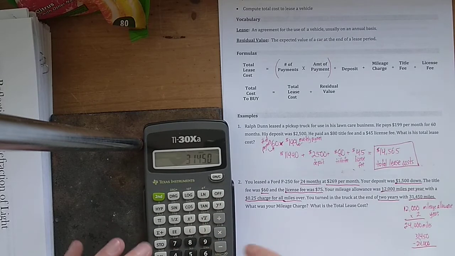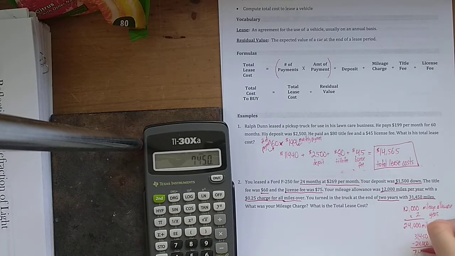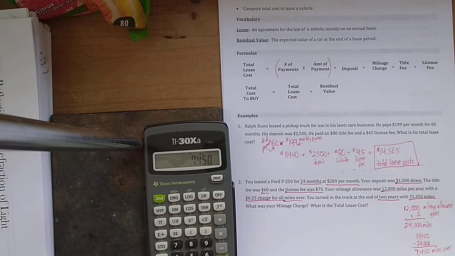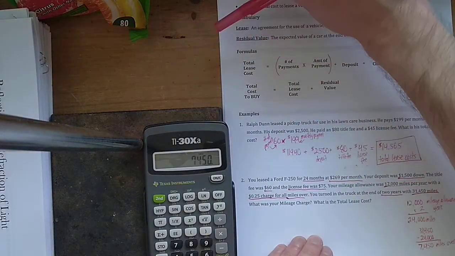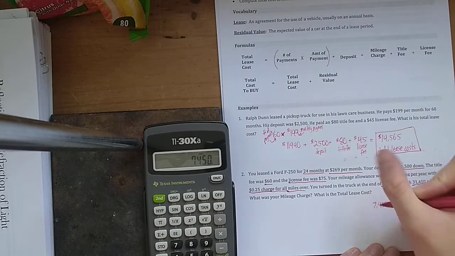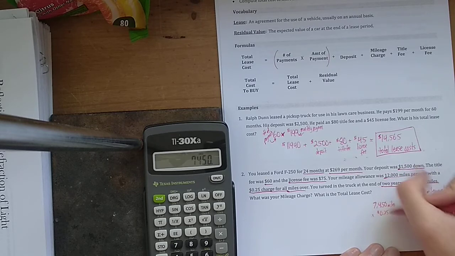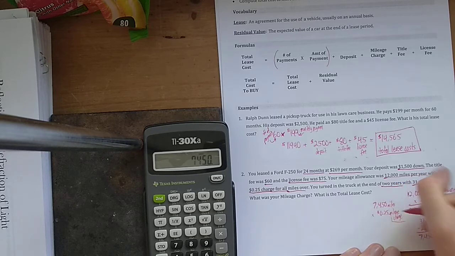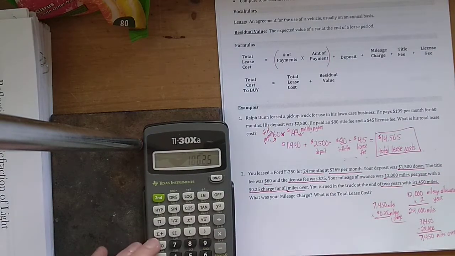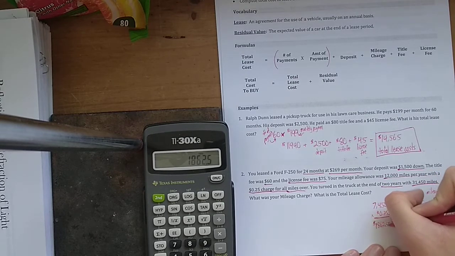So you are 7,450 miles over. And since you're that many miles over, we need to figure out how much of a charge that is. 7,450 miles times the 0.25 mileage charge means you're paying a mileage fee of $1,862.50.